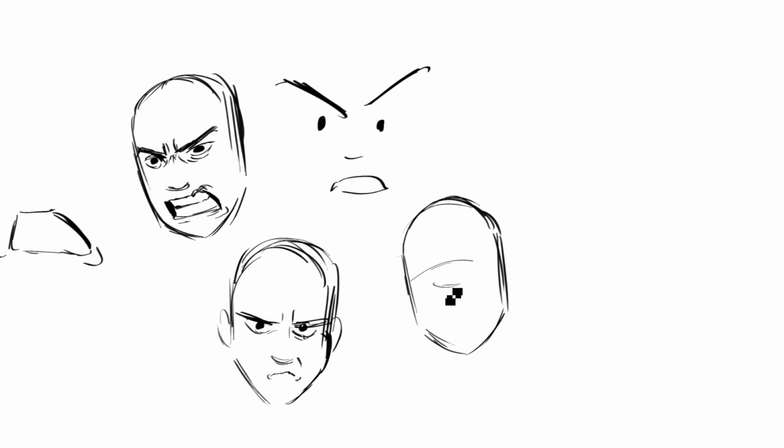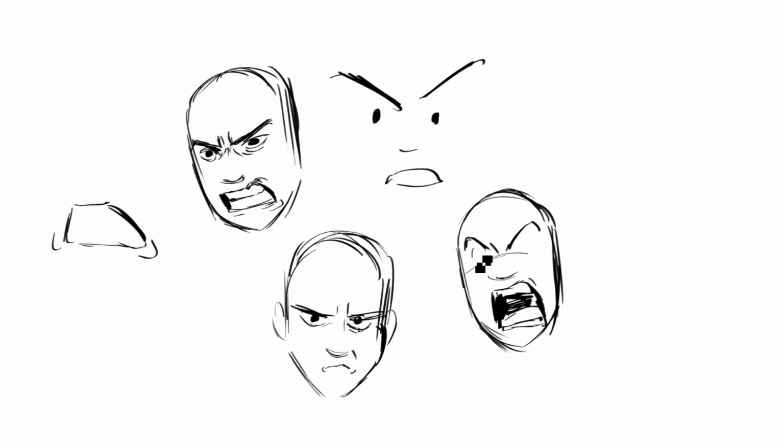Sometimes if the character is downright enraged, you can really stretch out some of the facial features, such as a squash and stretch. Really open the mouth. Again, I'm thinking about the grimacing of the teeth. And now, for here, the eyes are just wide open. Like this dude's a maniac. He's just crazy right now. So that's one other way of showing someone really angry.